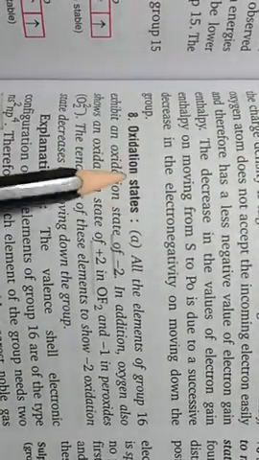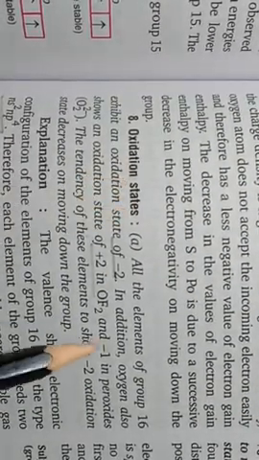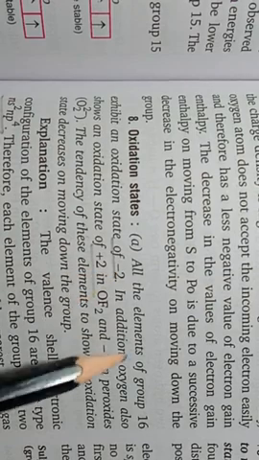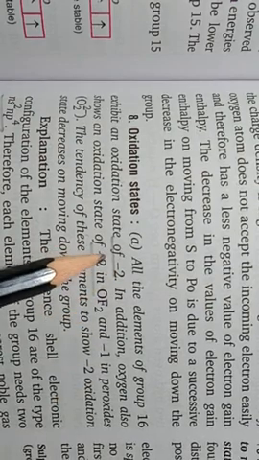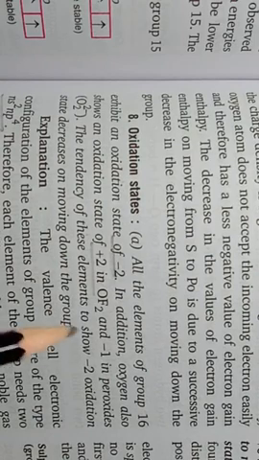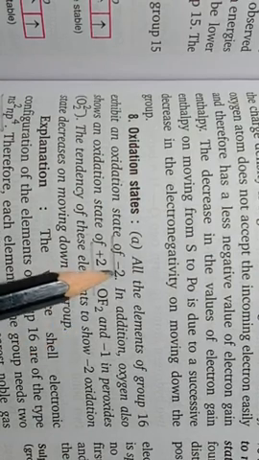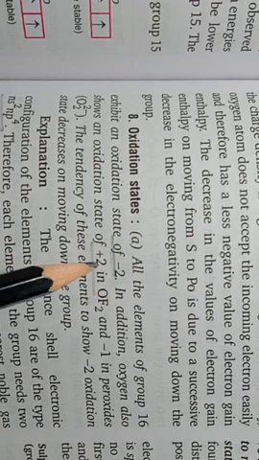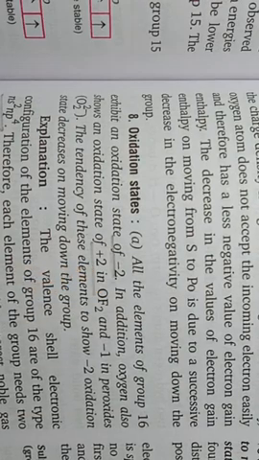Then oxidation states. Oxygen shows a number of different oxidation states, but the most common is -2. In compounds with fluorine, oxygen shows a positive oxidation state.